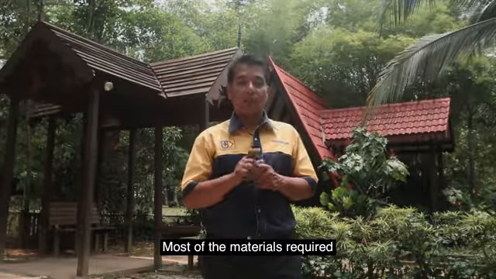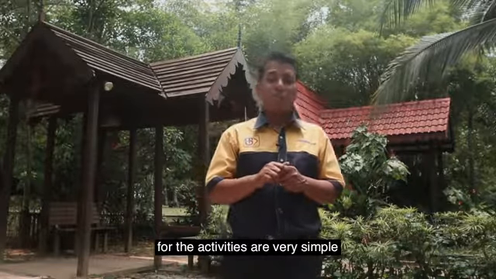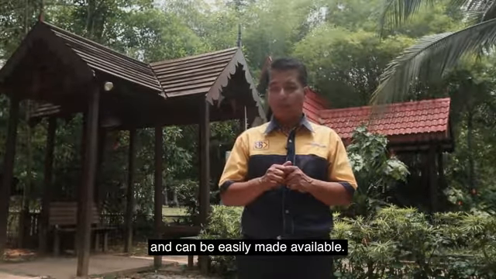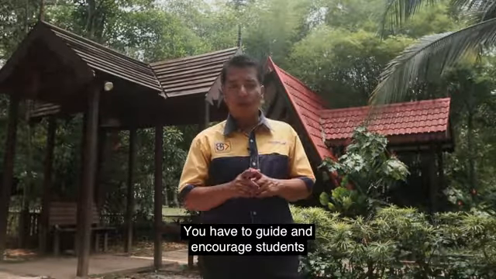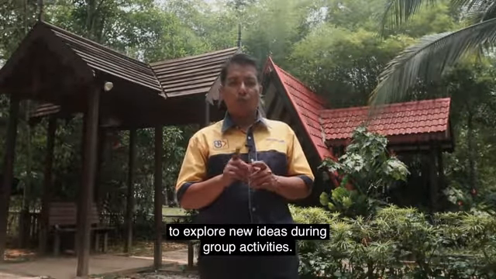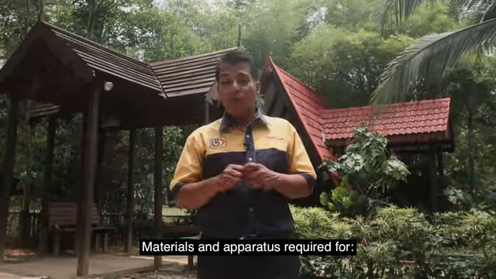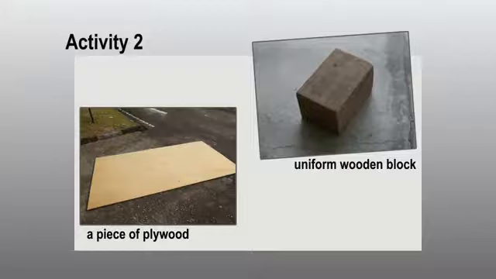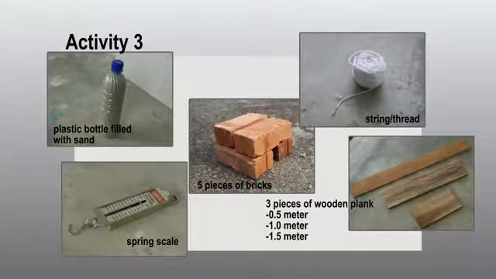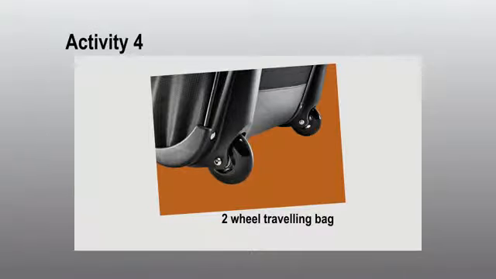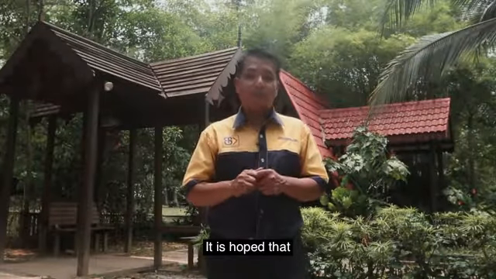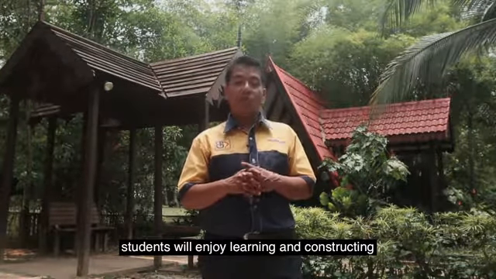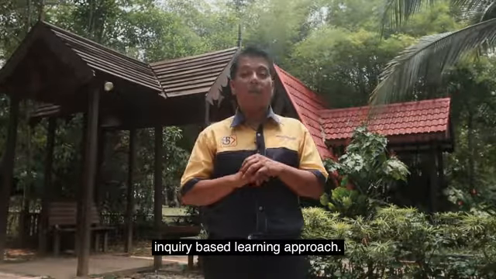Most of these materials required for the activities are very simple and can be easily made available. You have to guide and encourage students to explore new ideas during group activities. Materials and apparatus required for it is hoped that students will enjoy learning and constructing new knowledge through this inquiry-based learning approach.